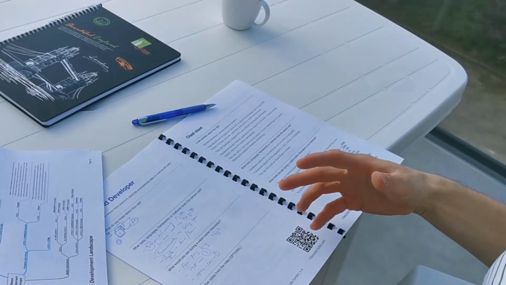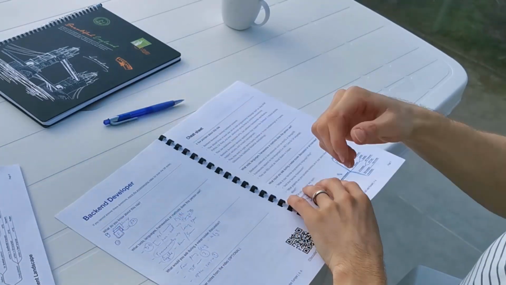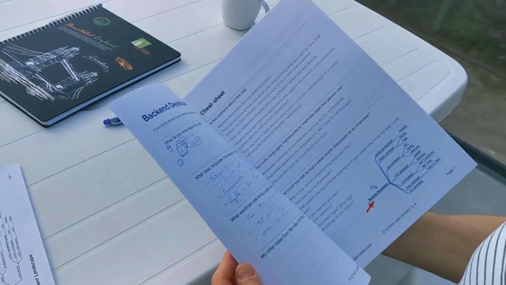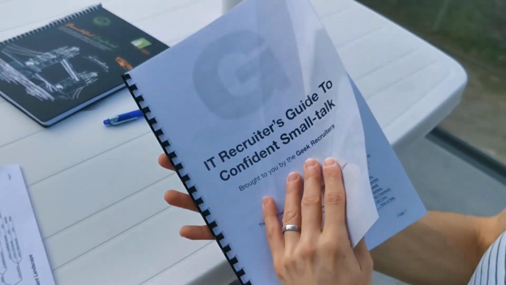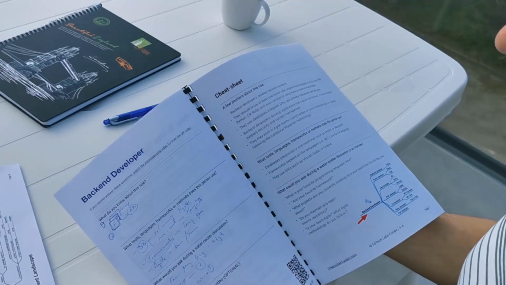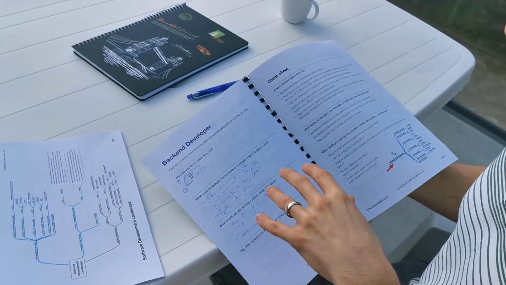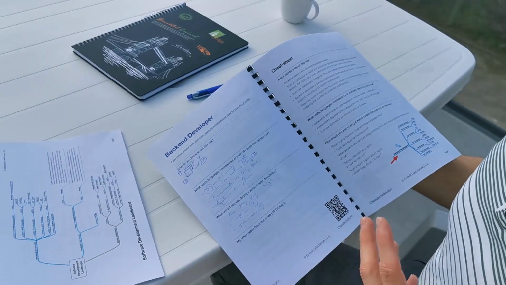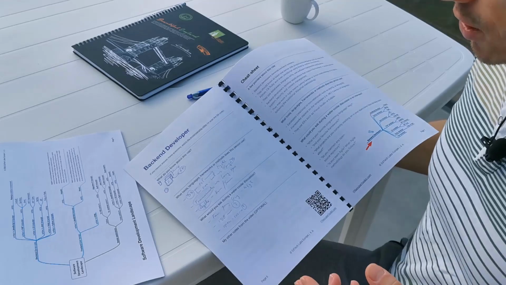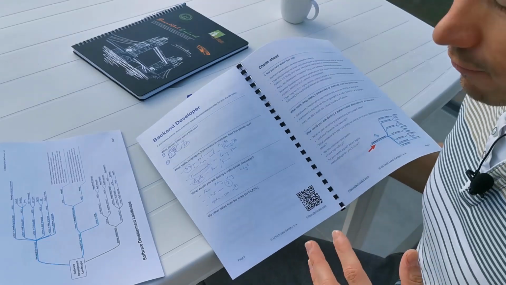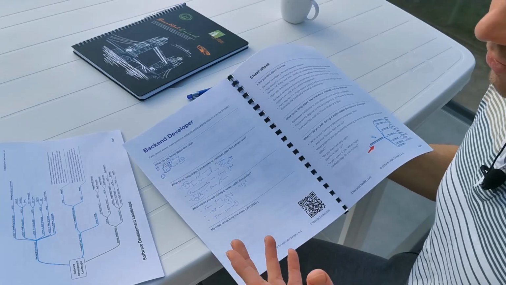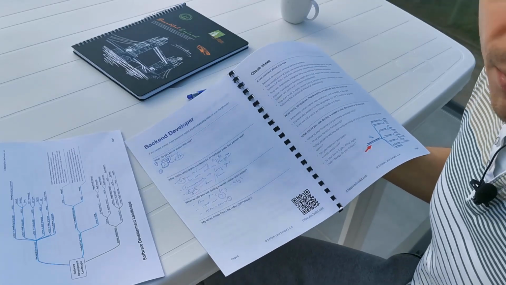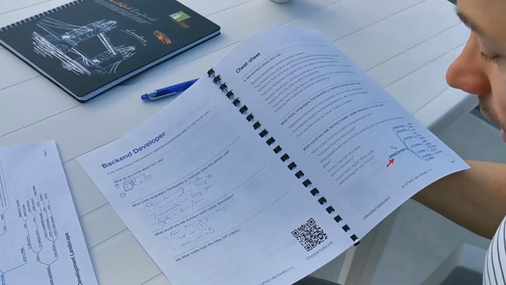So I encourage you to go through this guide, the IT Recruiter's Guide to Confident Small Talk. Spend a few moments thinking about it, because usually when you are supposed to write something down, you may realize you don't really know the answer. It really works well for me to try to write something down, and then I realize maybe I don't understand it as much as I thought.